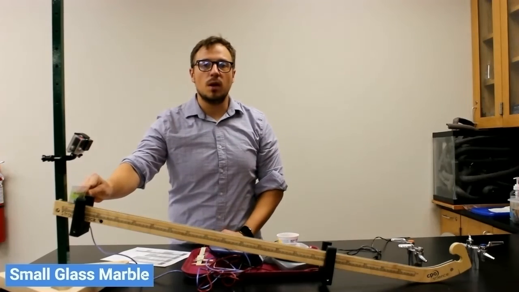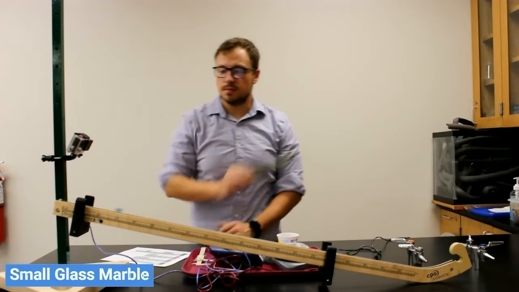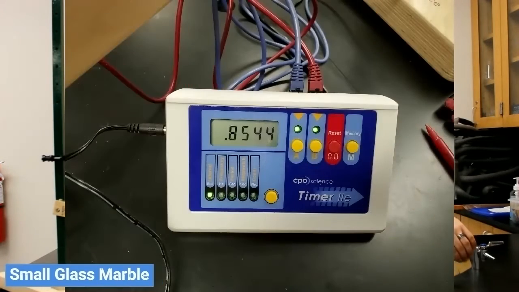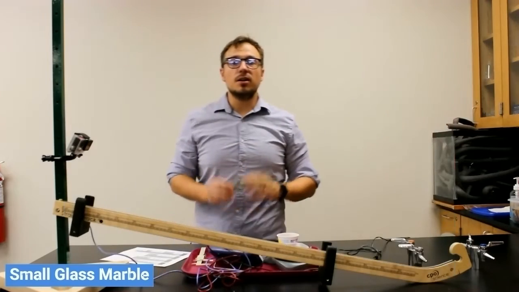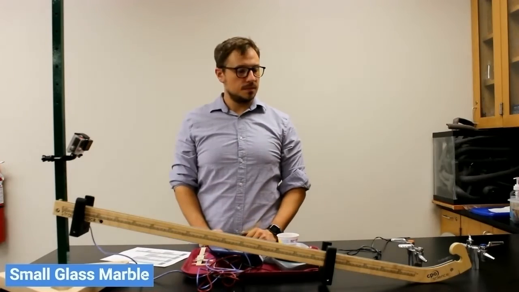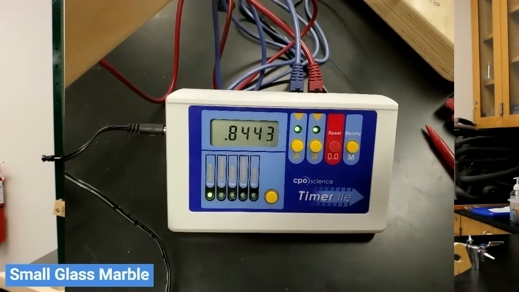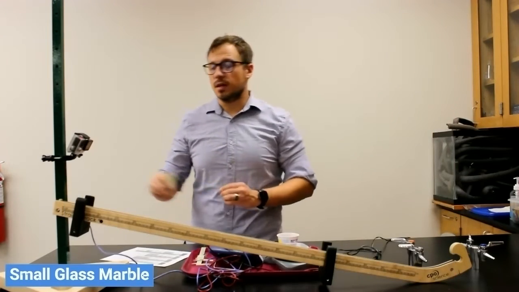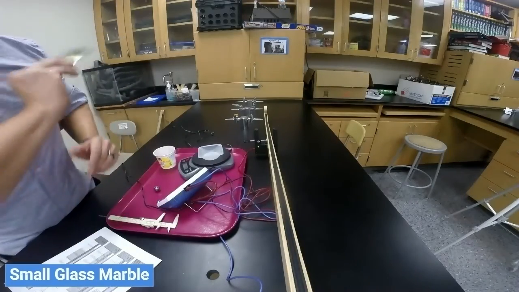This is time trial 1 for the small glass marble. This is time trial 2. And this is going to be time trial 3 for the small glass marble.